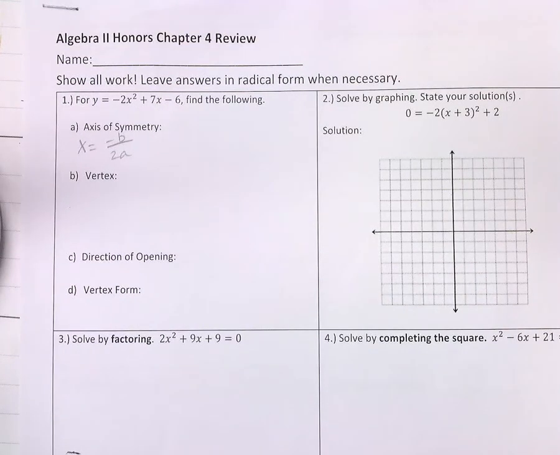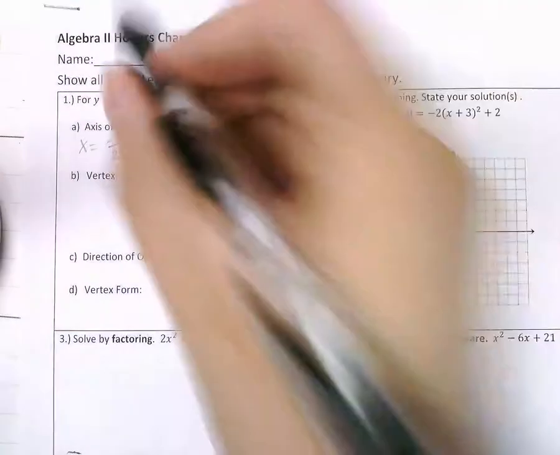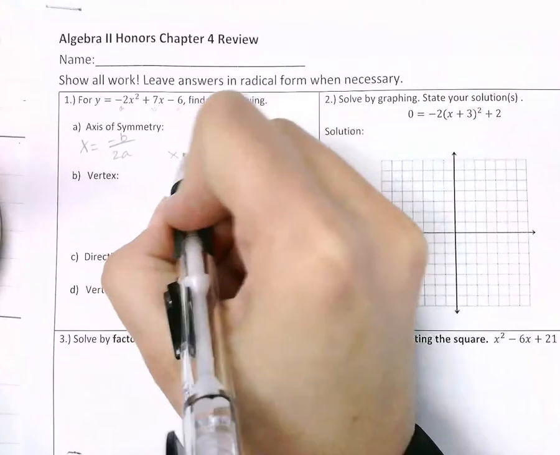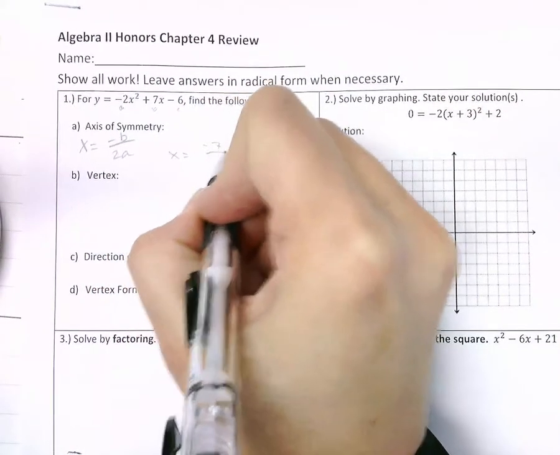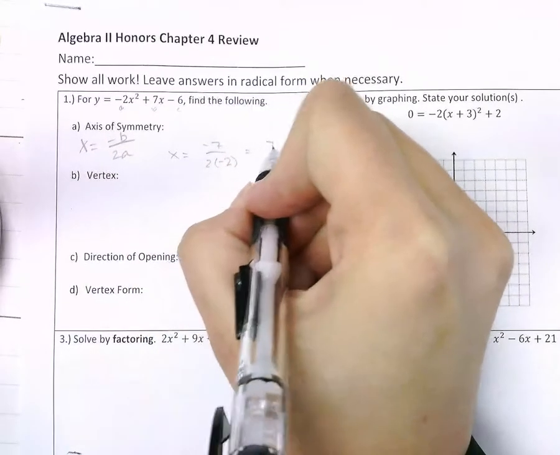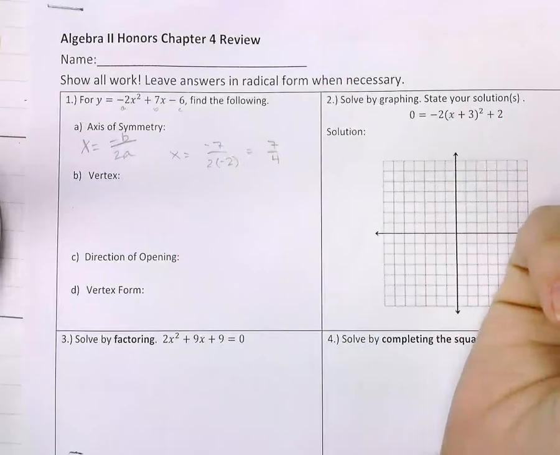There are going to be things that I say during this review sheet that you have to memorize. That's one of them. Okay, if you don't have it memorized already, then you need to make an effort to do so tonight before the test. Okay, this is A, B, and C. So our axis of symmetry is at negative 7 over 2 times A, which is 7/4.